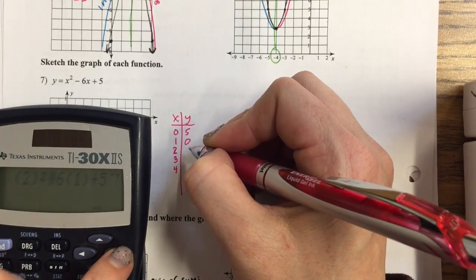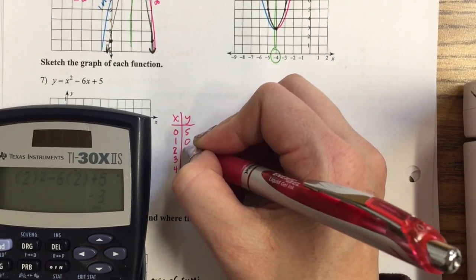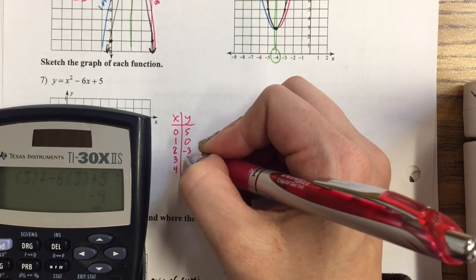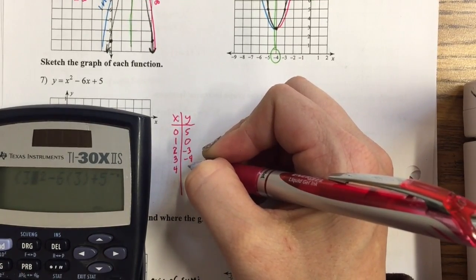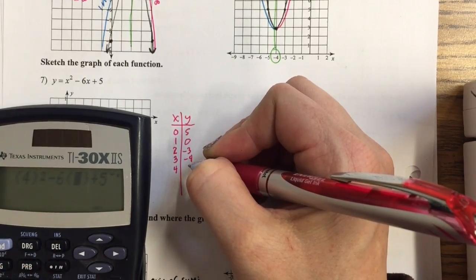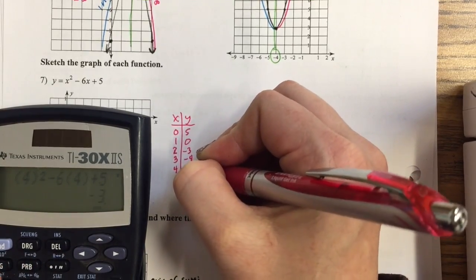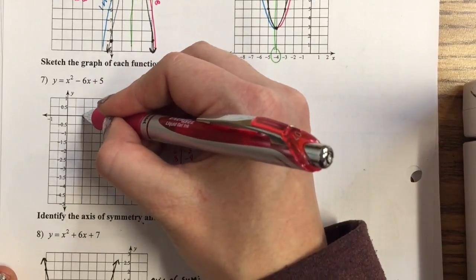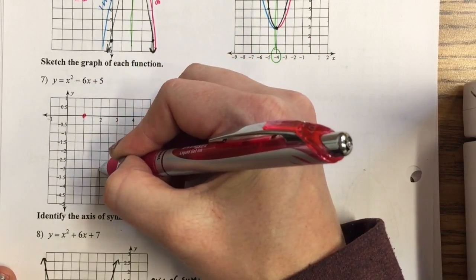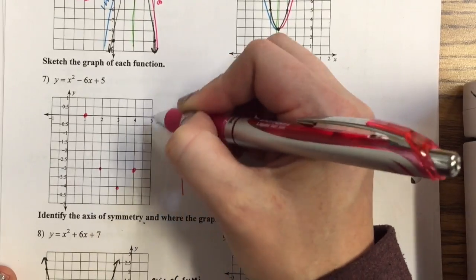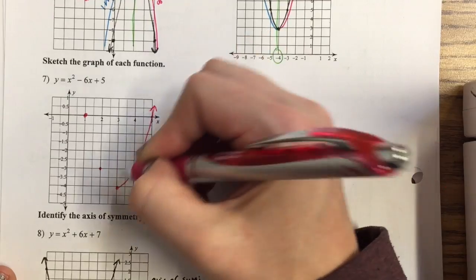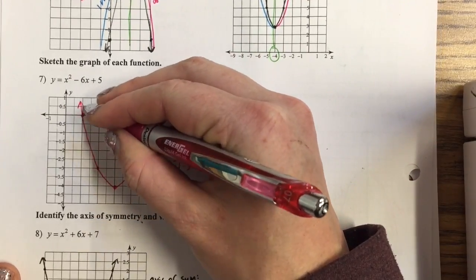Make it a 2. 3. 4. Plot those points. 0, 5; 1, 0; 2, down 3; then down 4; down 3. 5 would match to make your parabola because they're symmetric.